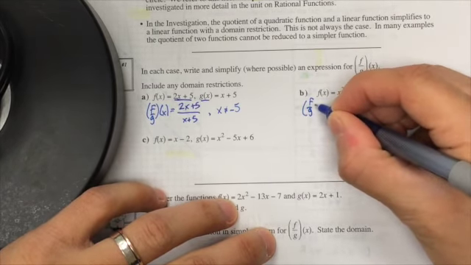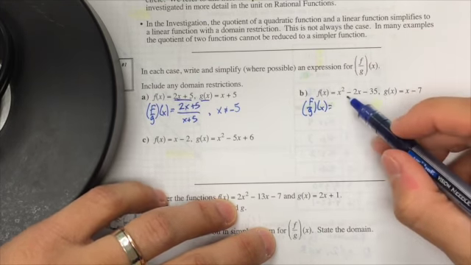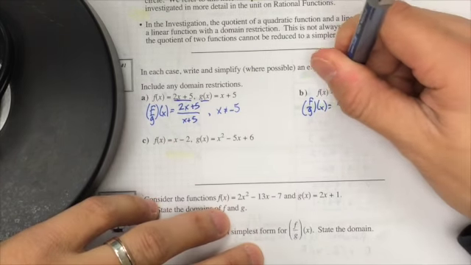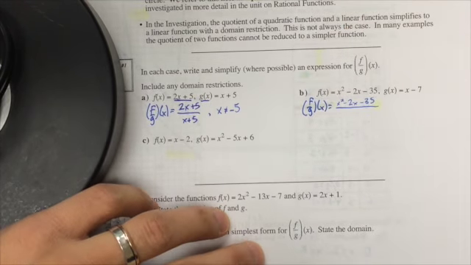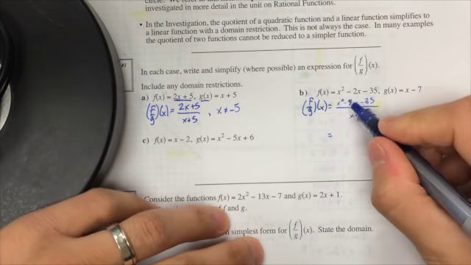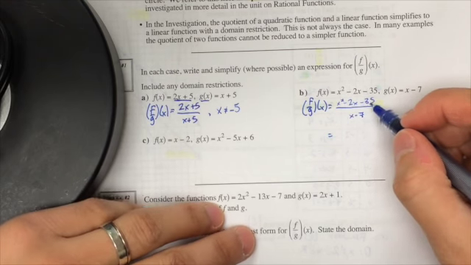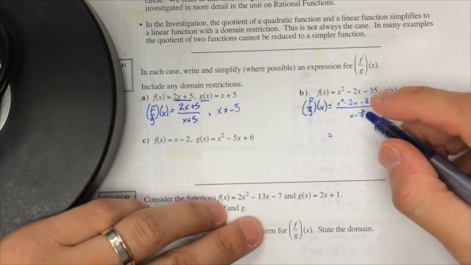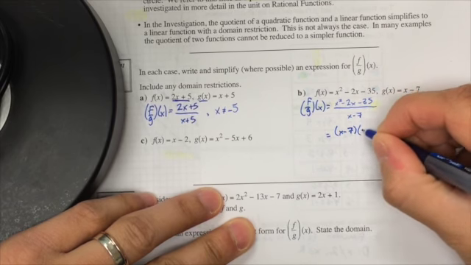So f divided by g of x, and in this case we're going to have x squared minus 2x minus 35 for my function f, and my function g is x minus 7. Well, we are going to need to factor this. So -35, two integers that multiply give you -35, and add to give you -2 are going to be -7 and +5.